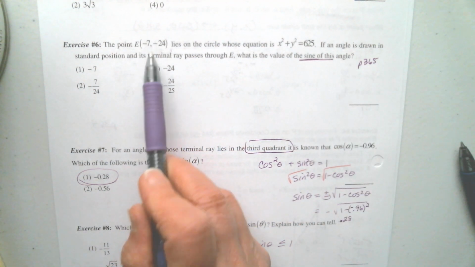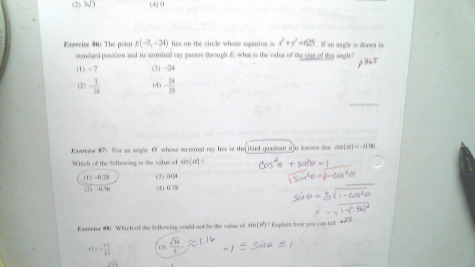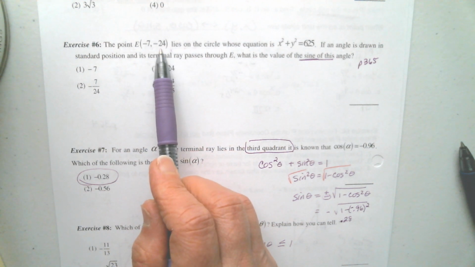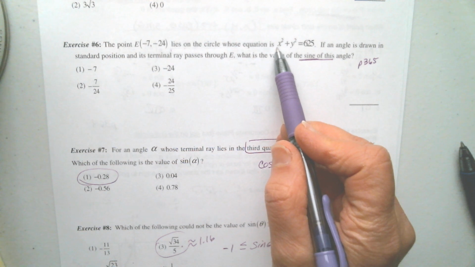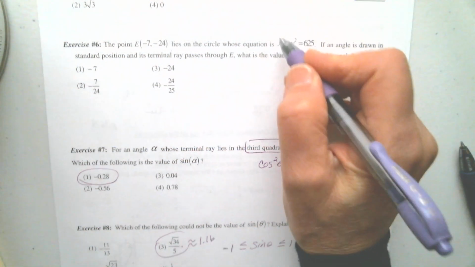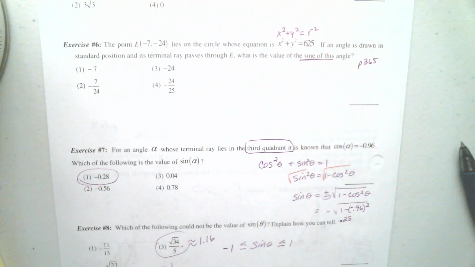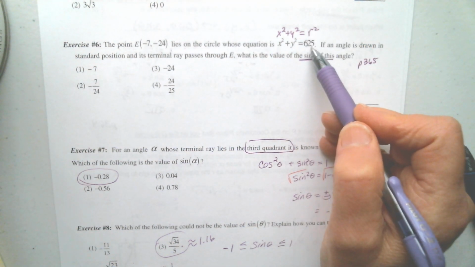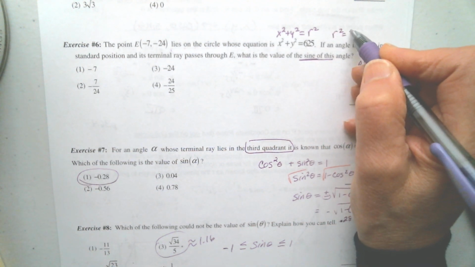And this point is not on the unit circle. If it was on the unit circle, we could just say then the sine value is whatever the y-coordinate is. But this is not on the unit circle. It tells us the circle that it lies on. So this 625 represents the radius squared. So r squared equals 625.